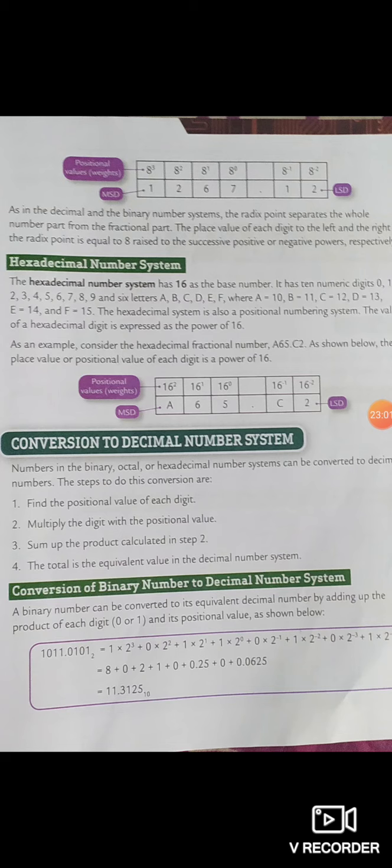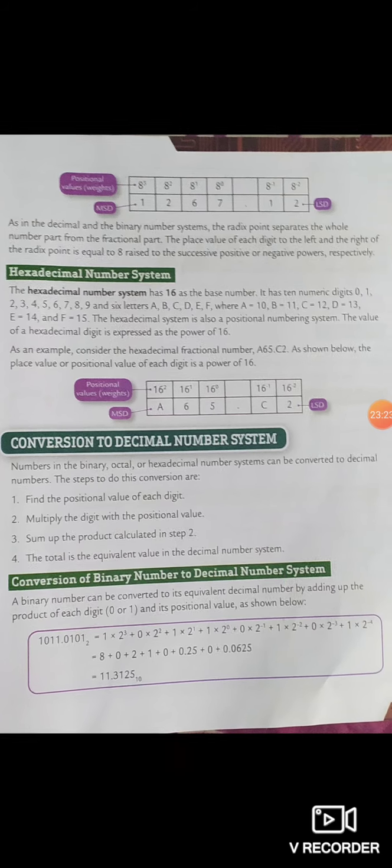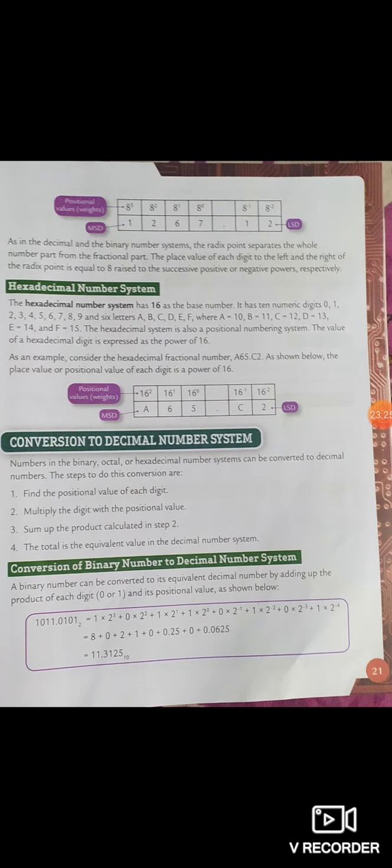The next is hexadecimal number system. The hexadecimal number system has 16 as per the name. Hexa means 16. So the hexadecimal number system contains 16 digits, 16 base numbers. So it has 10 numeric digits: 0, 1, 2, 3, 4, 5, 6, 7, 8, 9, and 6 letters.